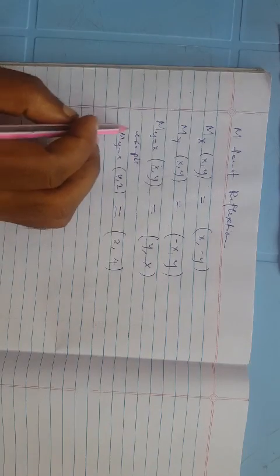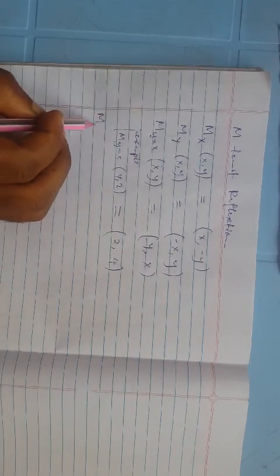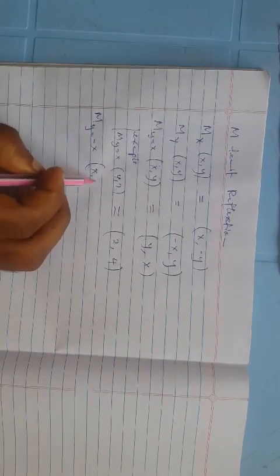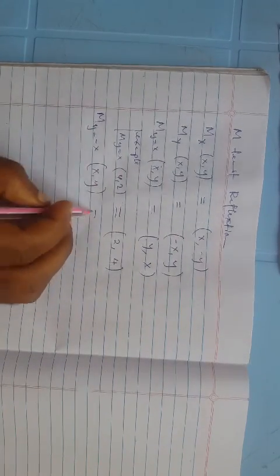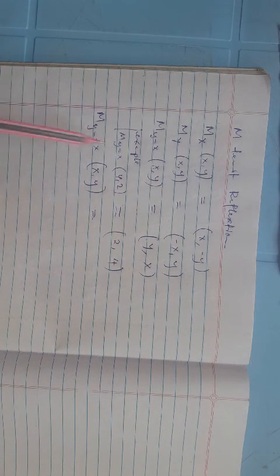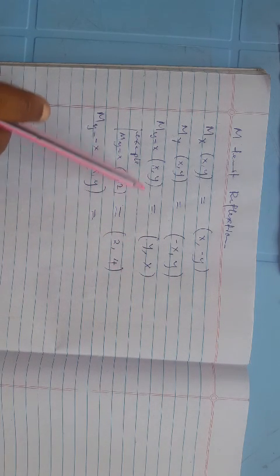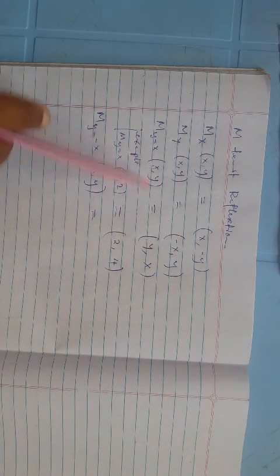Now, another reflection on the y is equal to negative x of a point x, y, then the image will be, here we saw there is exchange of the positions.